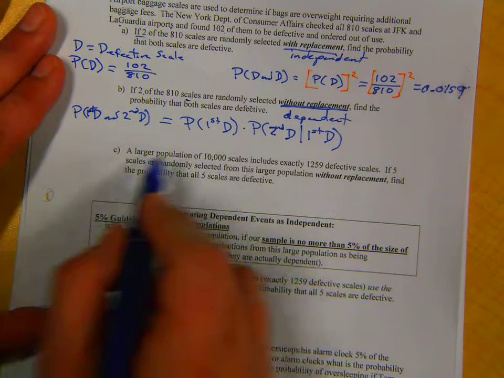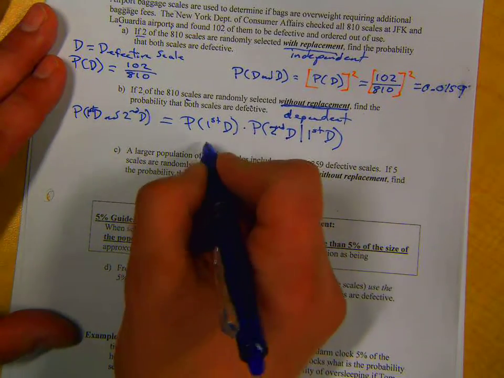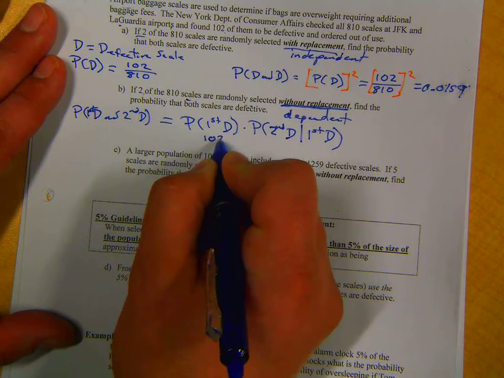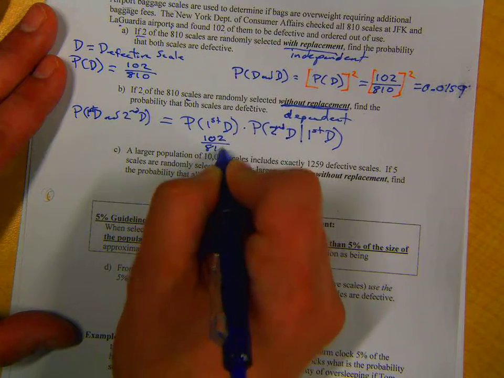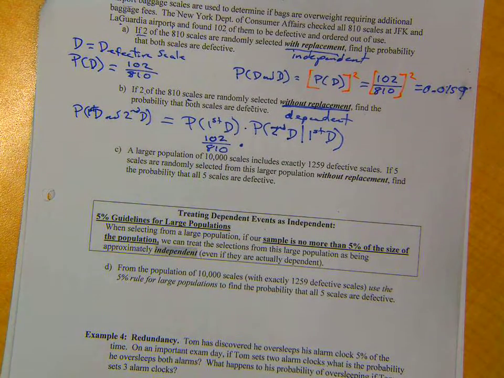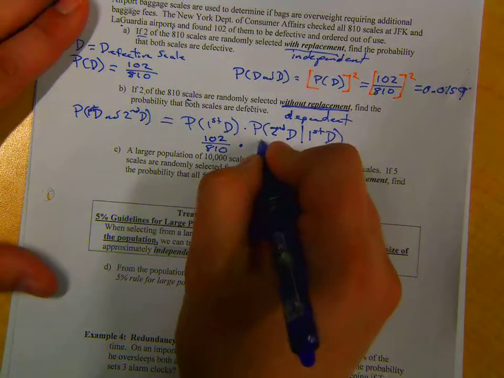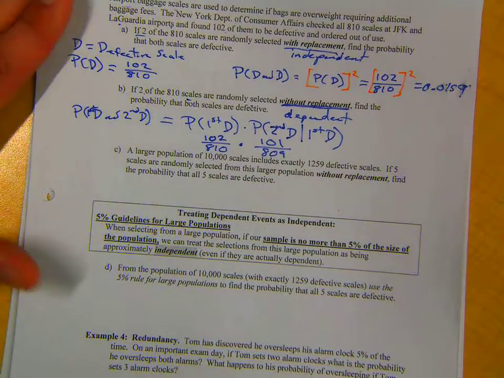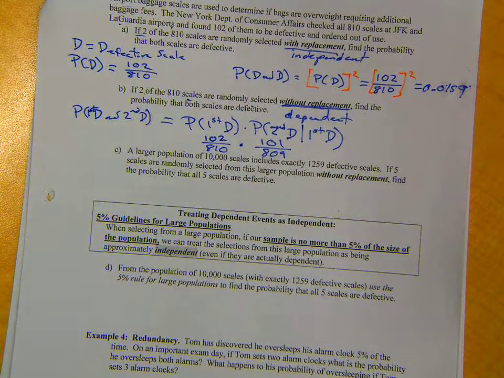We had 2. All right, so what's the probability that the first is a defective scale? 102 out of 810. Now I pulled that defective scale out of the system. One of them, right? That first one I picked. I put it off to the side. How many defective scales do I now have? 101 out of 809. That's how this changes. And we're done?